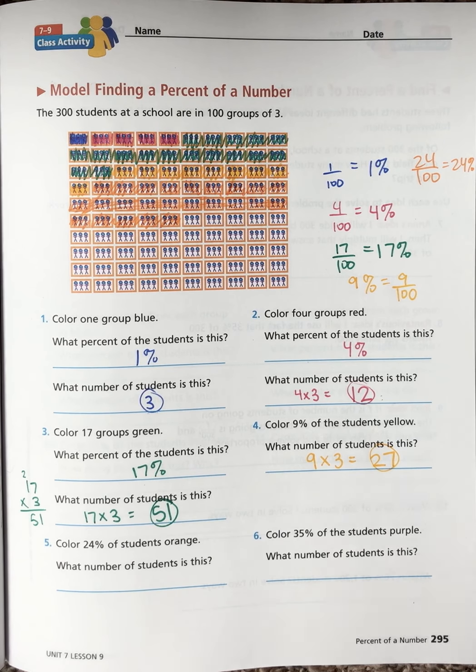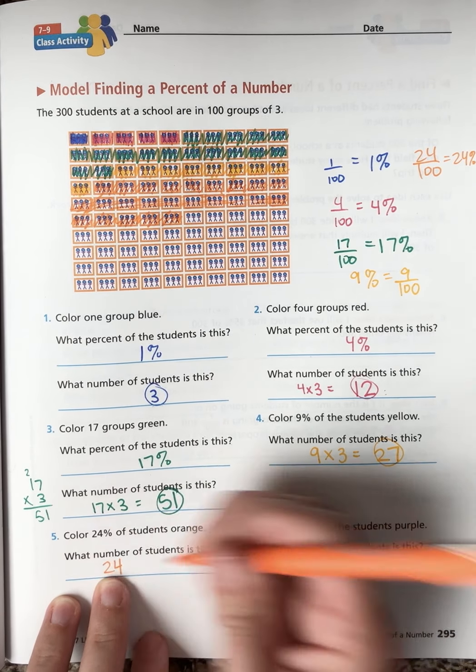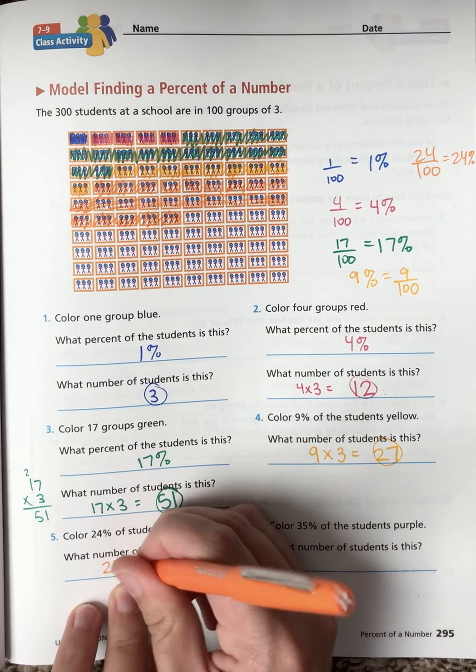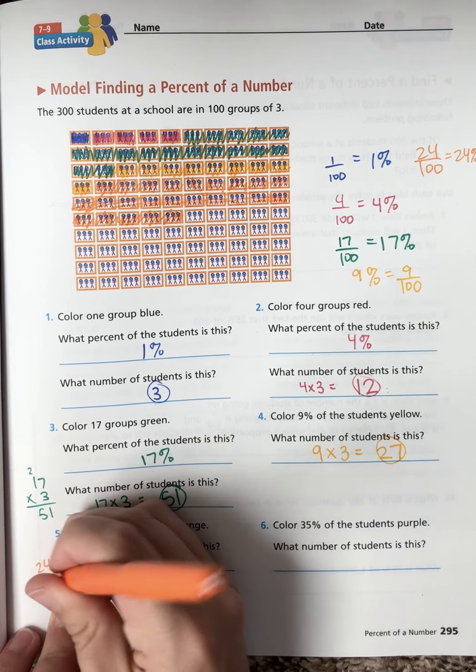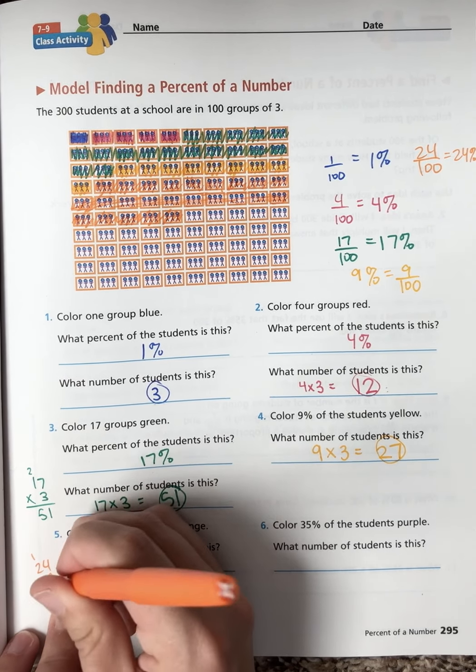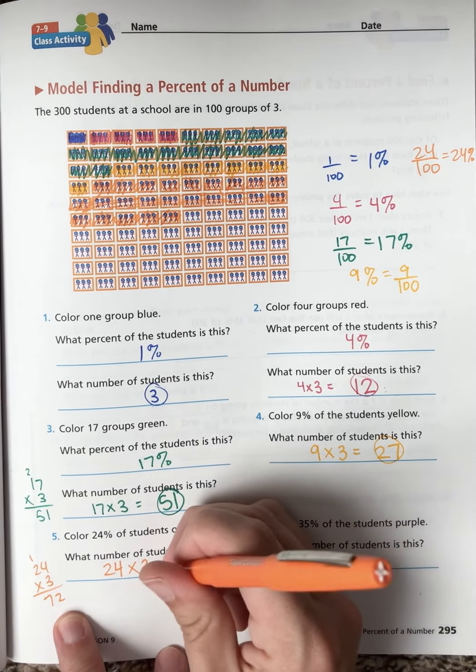And it says, what number of students is this? Well, it was 24 of those boxes, and there were 3 students in each one. So I get to solve 24 times 3, which is 72 students.